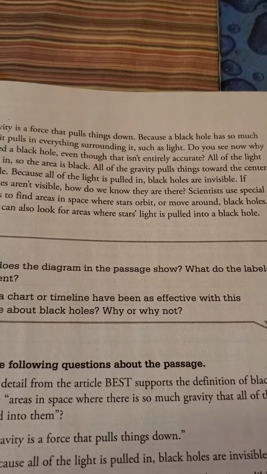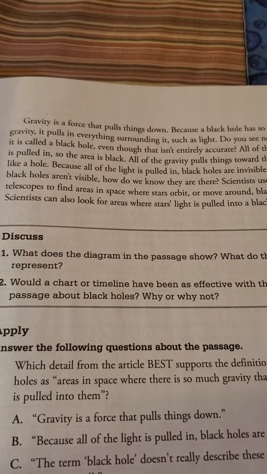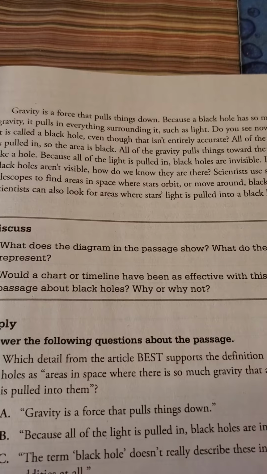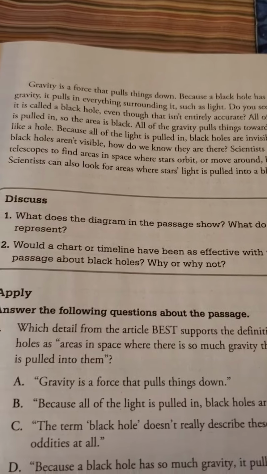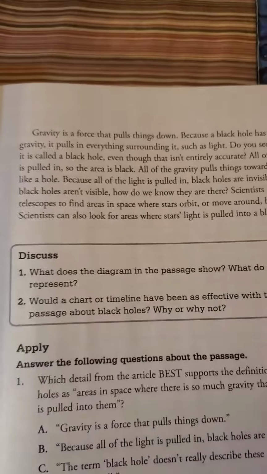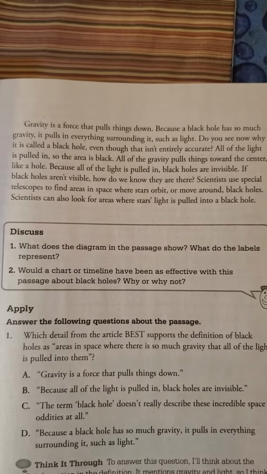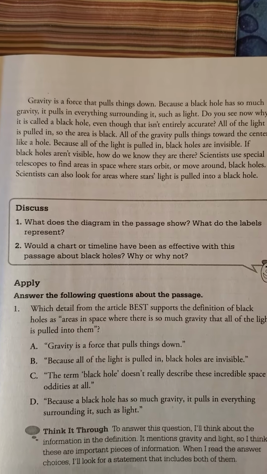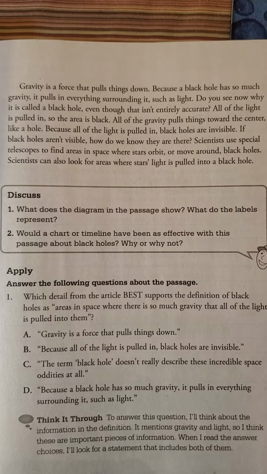Do you see now why it is called a black hole, even though that isn't entirely accurate? All the light is pulled in, so the area is black. All the gravity pulls things toward the center, like a hole. Because all the light is pulled in, black holes are invisible.